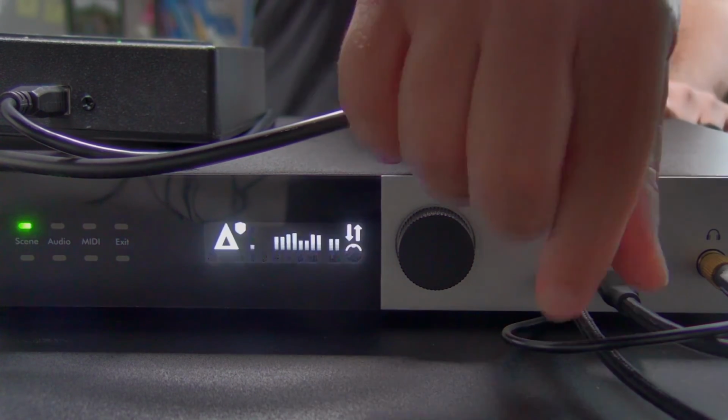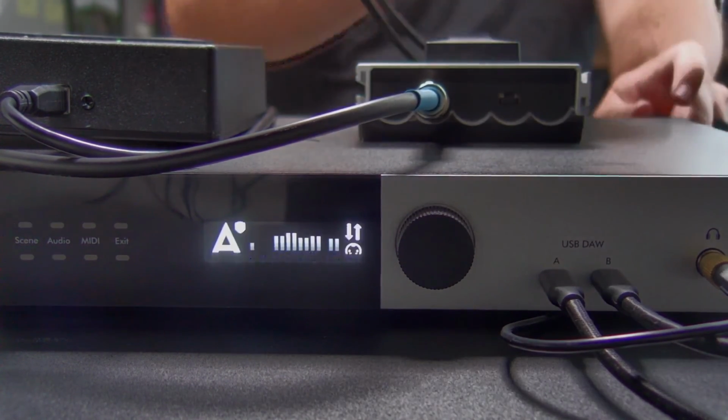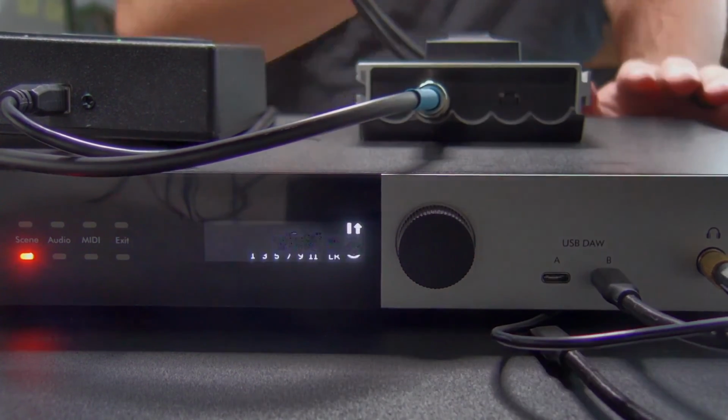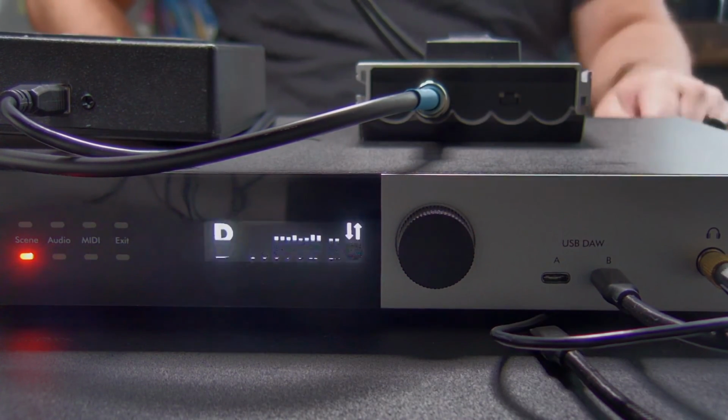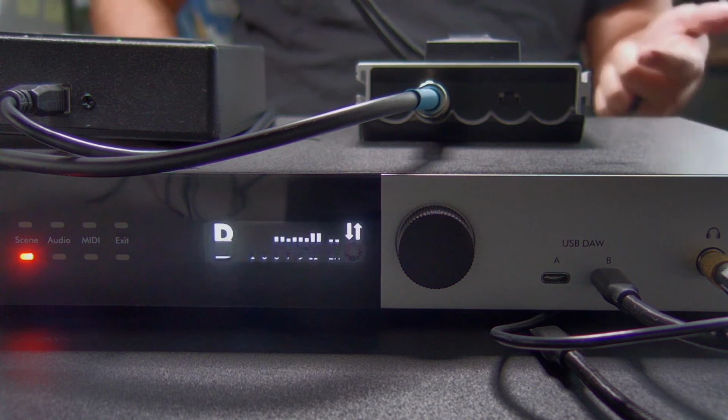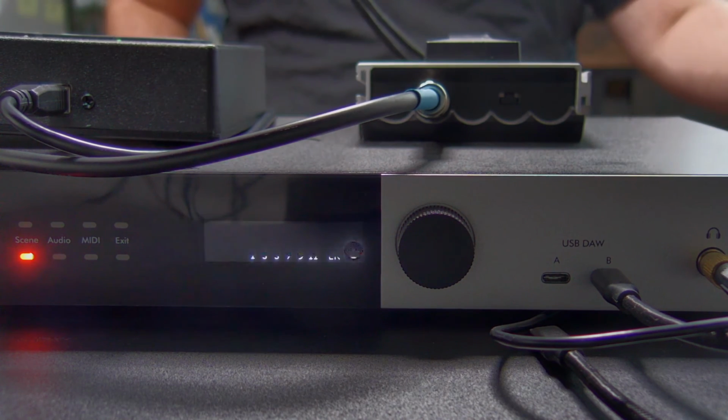To simulate something that I have seen happen before and has happened to me on stage, I'm actually going to pull this A cable here. And I want you to watch that front screen and listen to what happens. As soon as I do that, it jumps over to B automatically and it keeps running, right? Everything keeps going. We'll press stop to stop this.